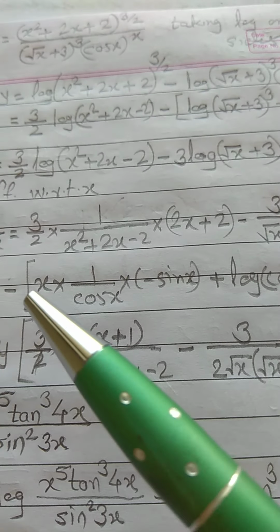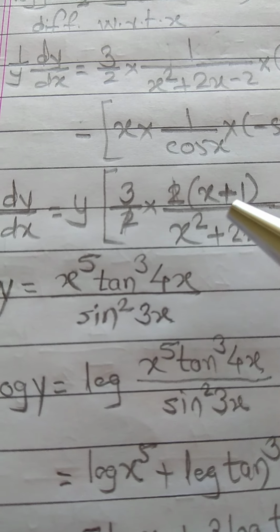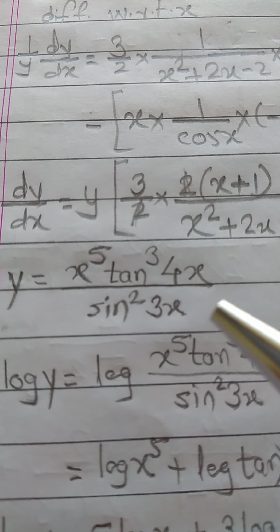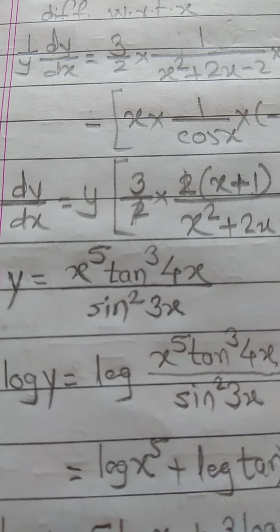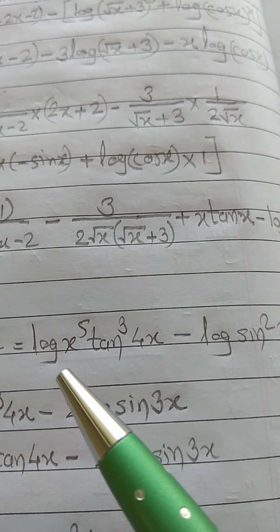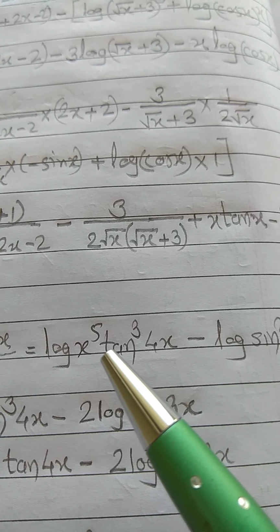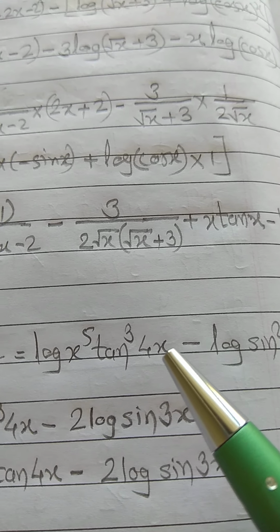Now part 5 is y equal to x raised to 5 into tan cube of 4x upon sin square 3x. Taking log on both the sides, we know that log of a upon b is always log a minus log b. But this is of the type log of ab now. Then it will be log a plus log b.